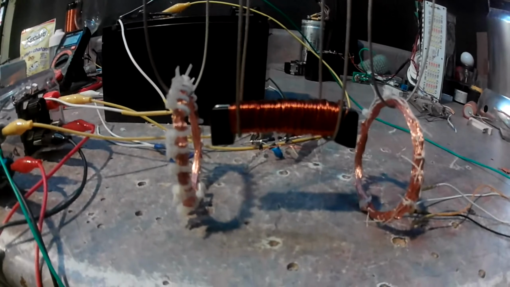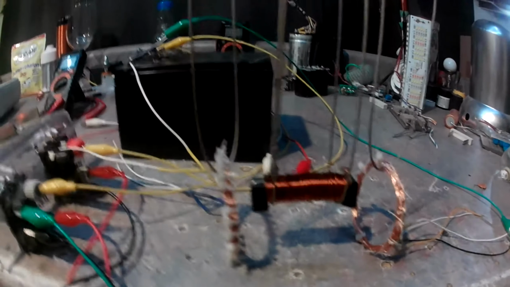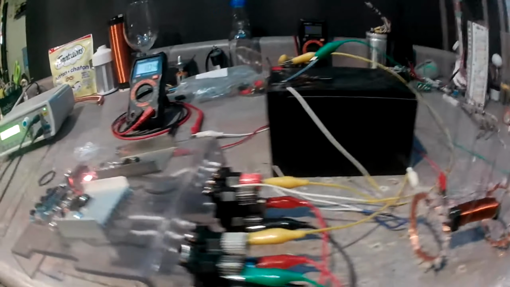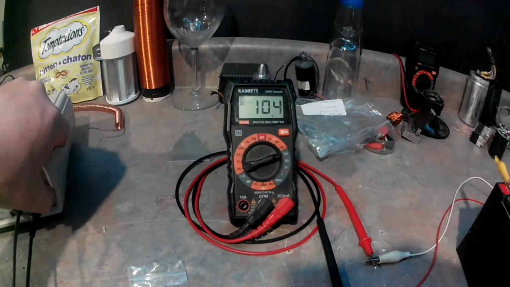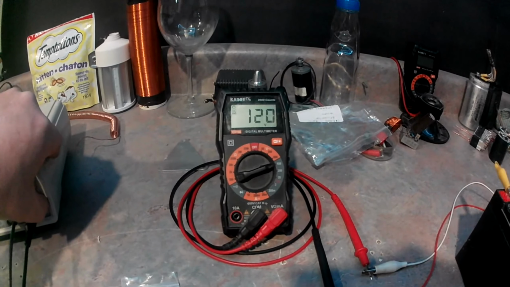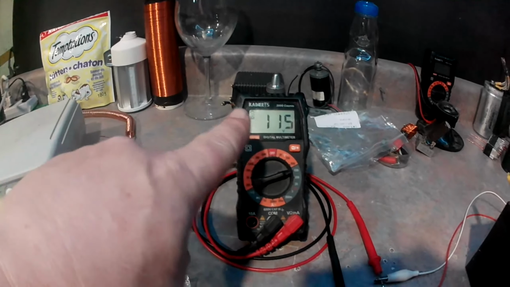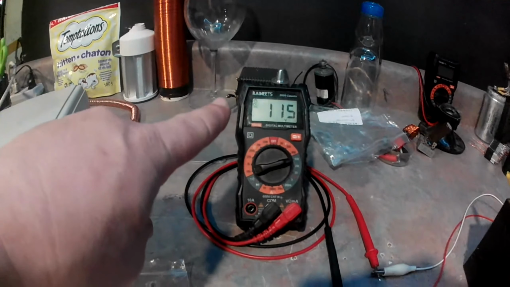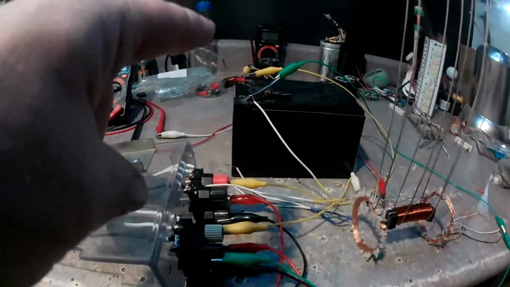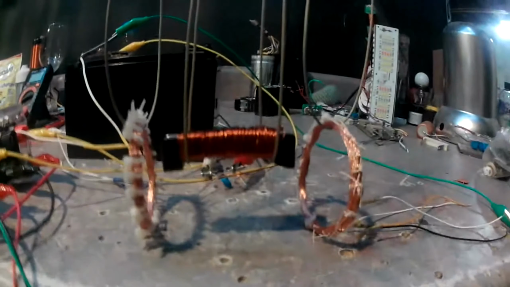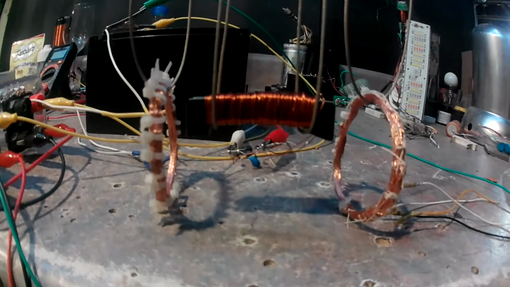Remember, it's not touching, ladies and gentlemen. So let's see if there's an additive effect by turning on the secondary in 3, 2, 1. Our secondary is on. We reached 120 volts, and now we're down to 115. And both neons are running, all coming from that 12-volt battery. And it's not even close.